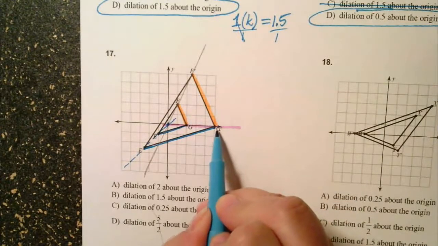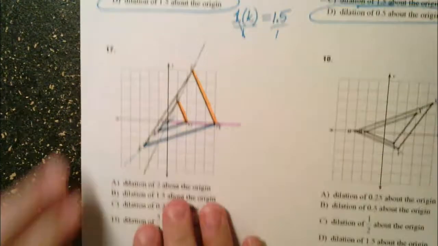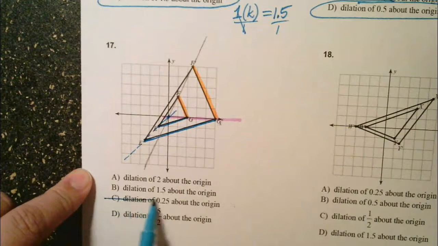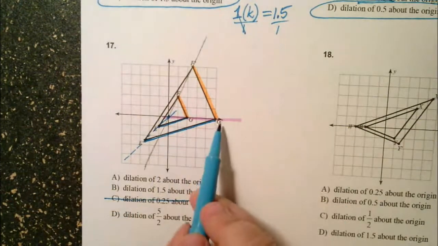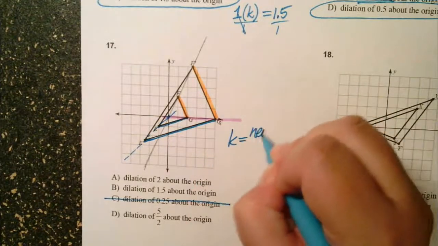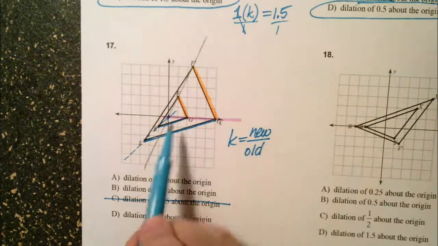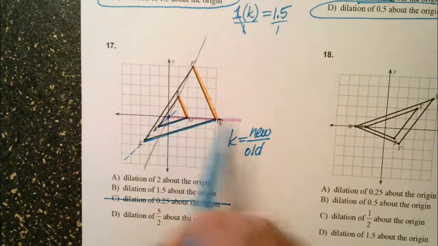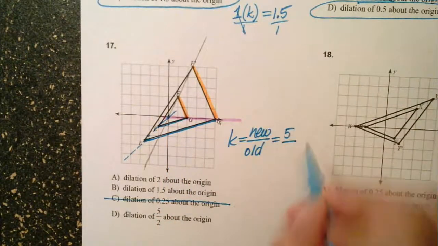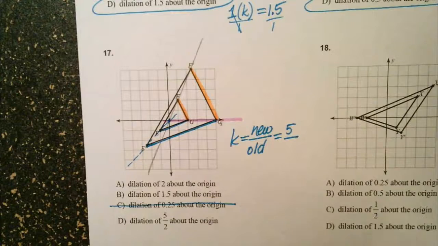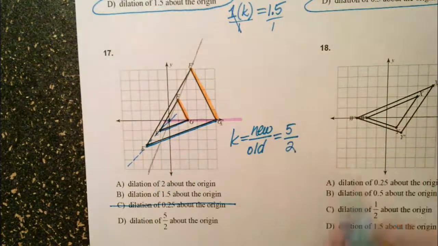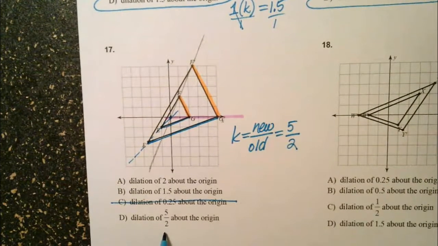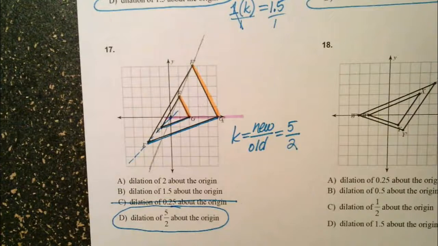First of all, G prime is out here farther, so it's an enlargement. Sorry for the cat hair. Can't be smaller than 1 if it's an enlargement. Okay? So G prime, remember we just said the new length over the old. G prime is the new one. So it's 1, 2, 3, 4, 5 units away from the origin, from the center of dilation, which is the origin. And G is 1, 2 units away from it. So there it is. That's exactly what that is. It could also have been expressed as 5/2 or 2.5, because those all mean the same thing.